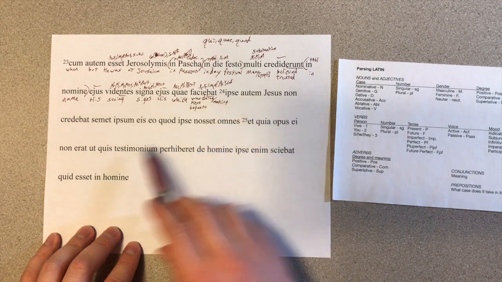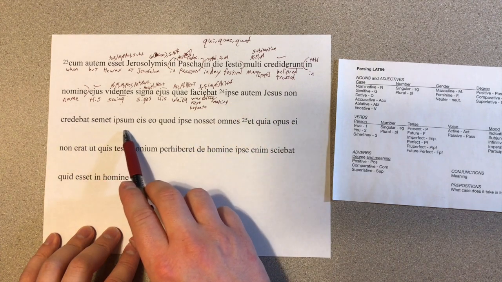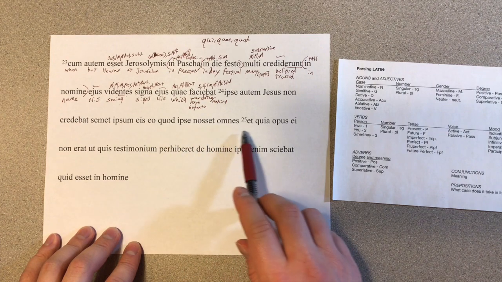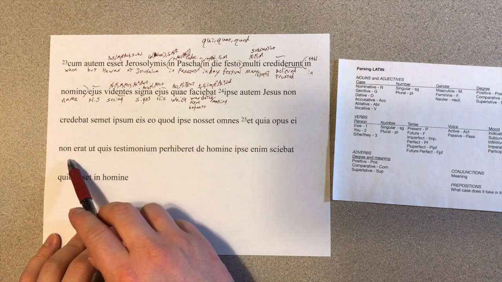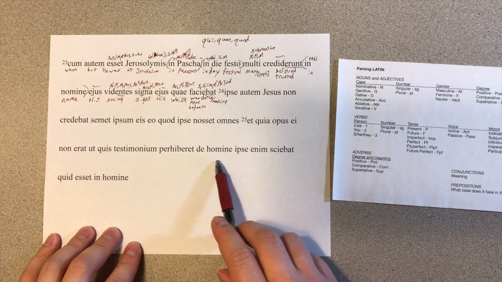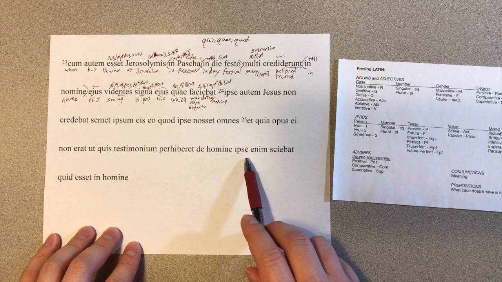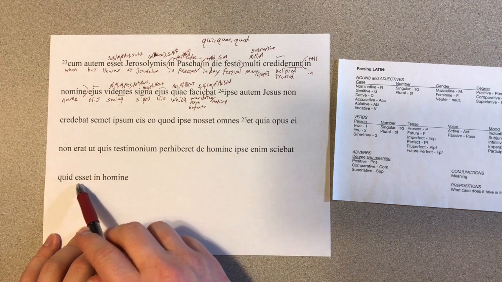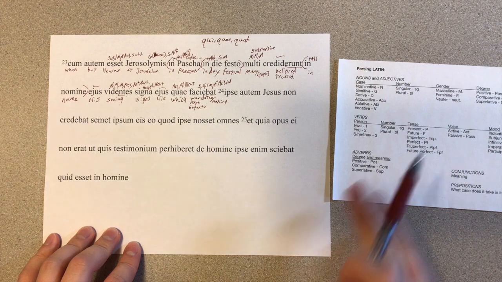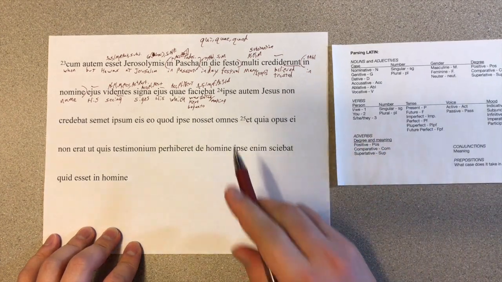Ipse autem Jesus non credibat, semet ipsum eis eo quod ipse nocet omnes, et quia opes e non erat ut, quis testimonium parhiberet, et de homine ipse enim sciebat, quid esset in homine. And there we go. Very confusing passage here.